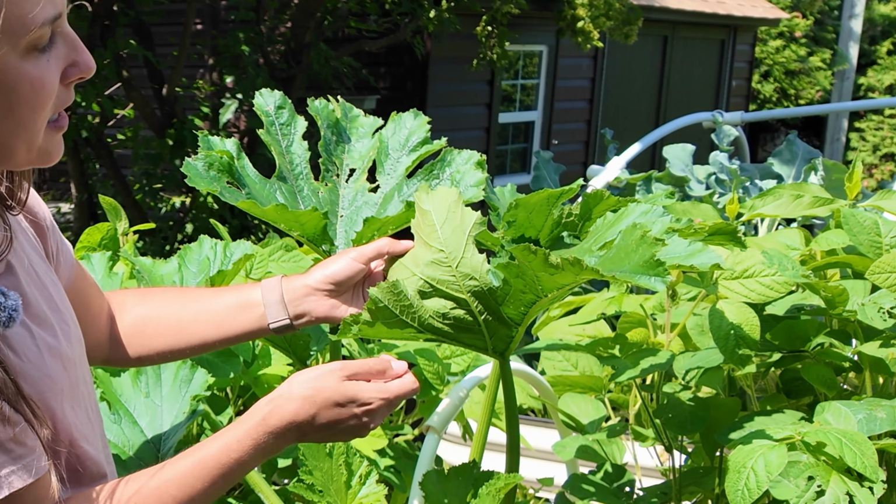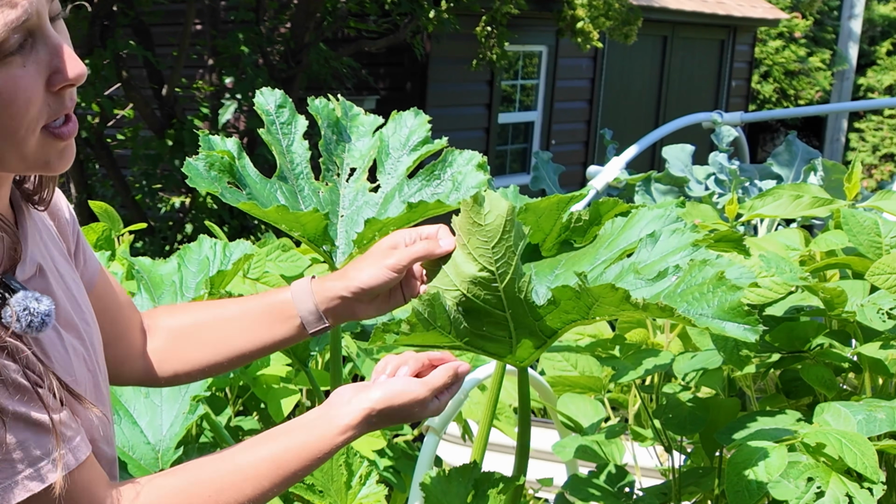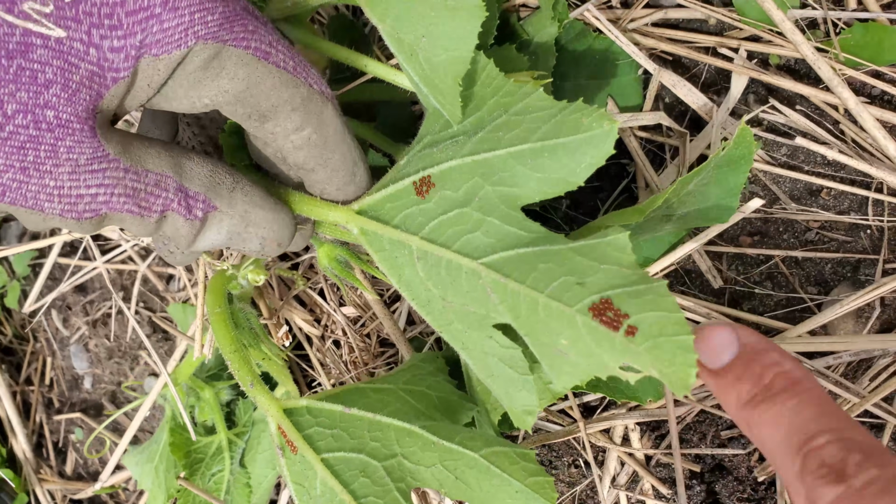So one of the best things that you can do is take a table knife and start wiping them off and scraping them off. If there are just a ton of eggs, you can remove the leaf as a whole.